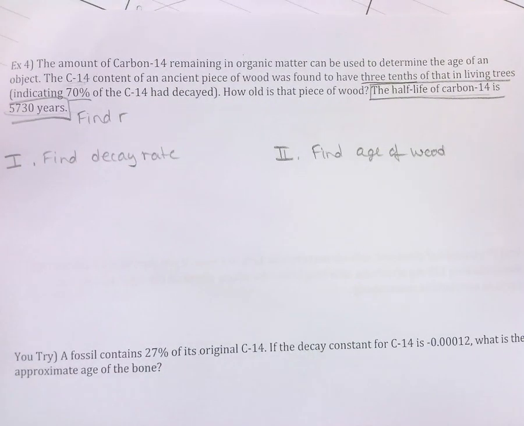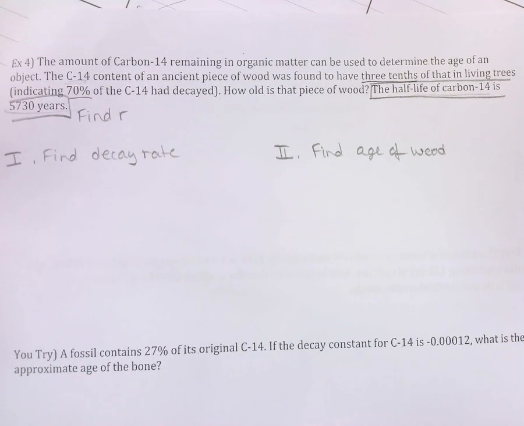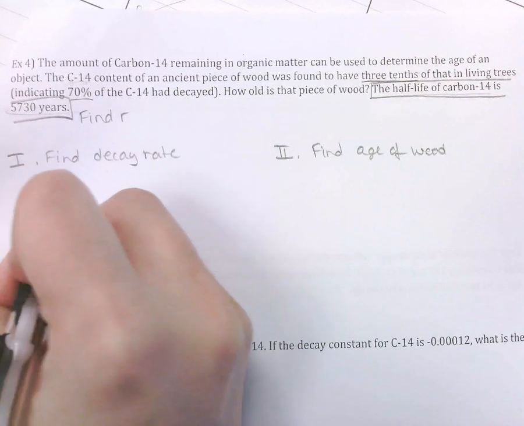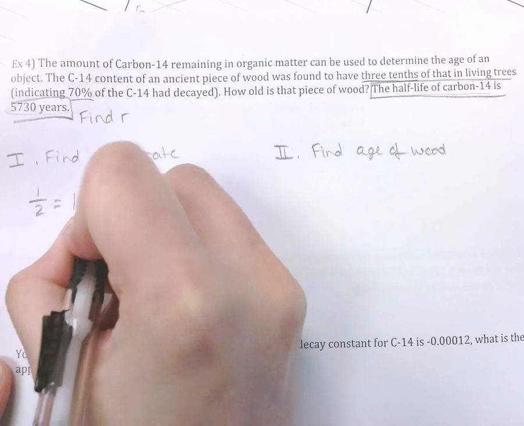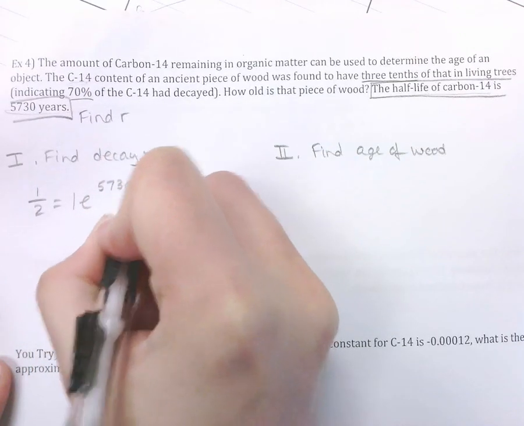Half-life means that in 5,730 years, the wood will have 50% of its carbon-14 in it. Now that doesn't mean that in double that time, the carbon-14 is gone. That's not what that means. But it does mean that it has half of its life in an amount of time of 5,730 years.